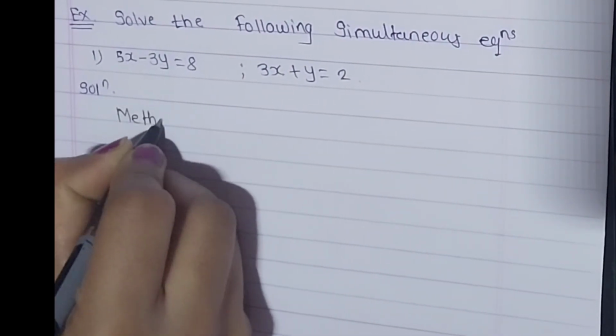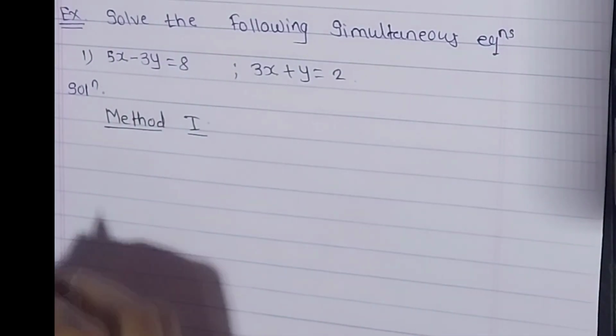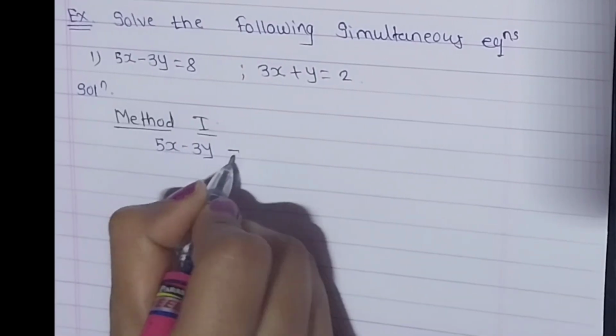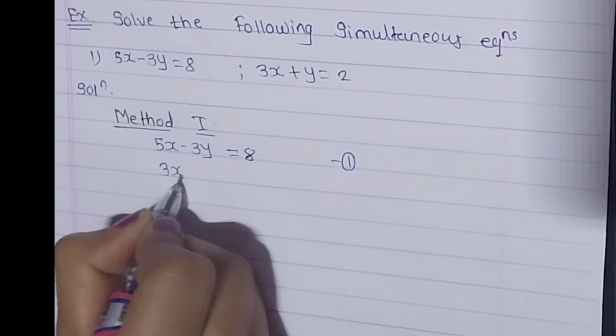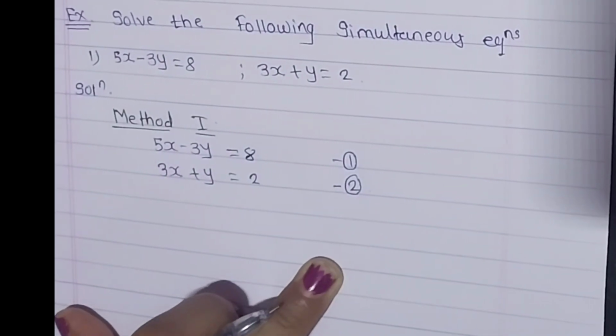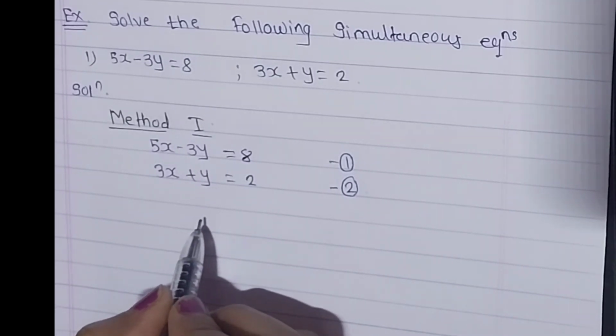There are two methods to find the solution of simultaneous equations. The first method is the elimination method. So let's start with method first. 5x minus 3y is equal to 8. This is the given equation 1. 3x plus y is equal to 2. Give this equation number 2. Now we use the elimination method here.